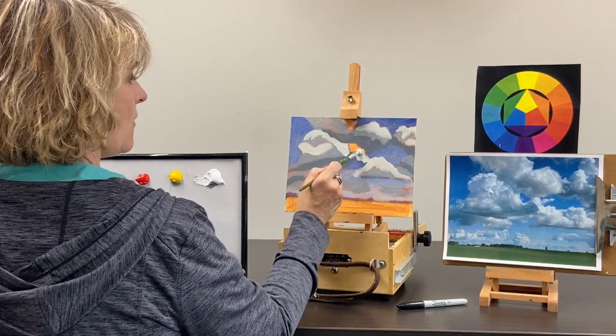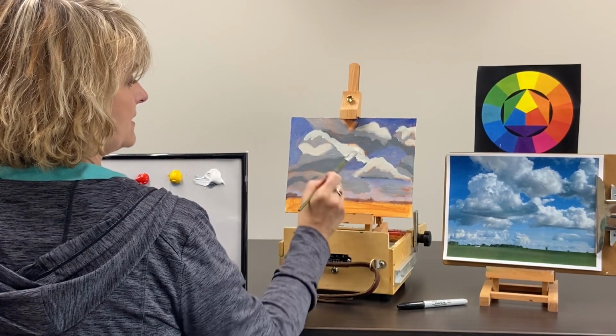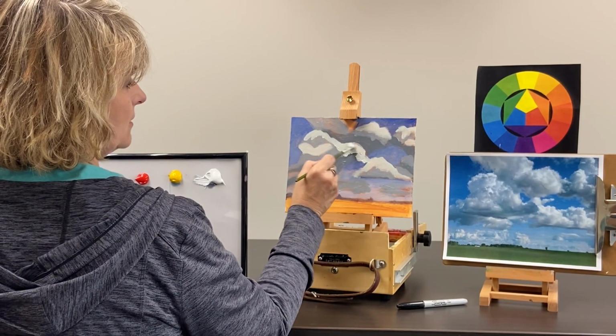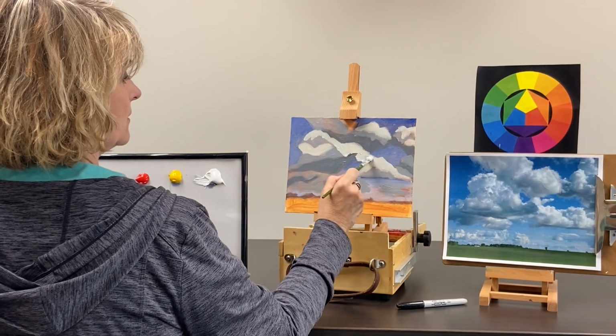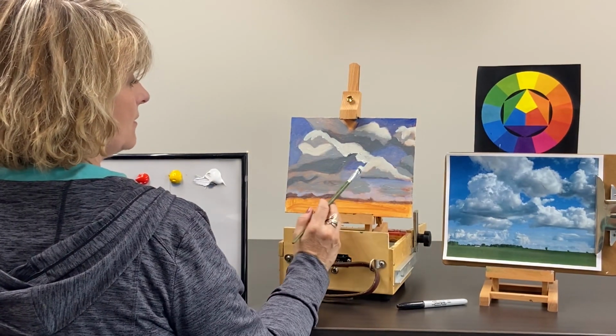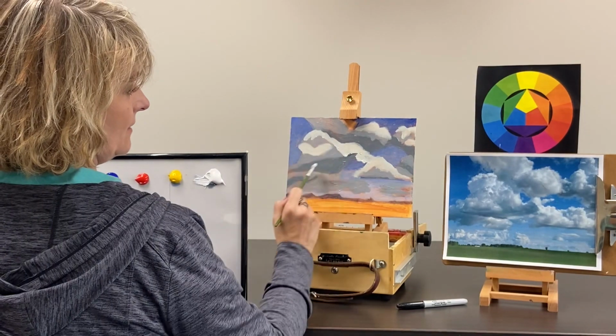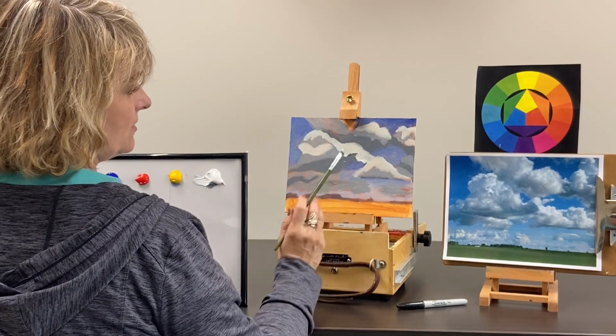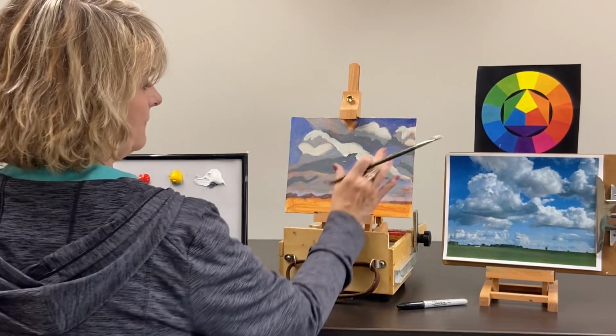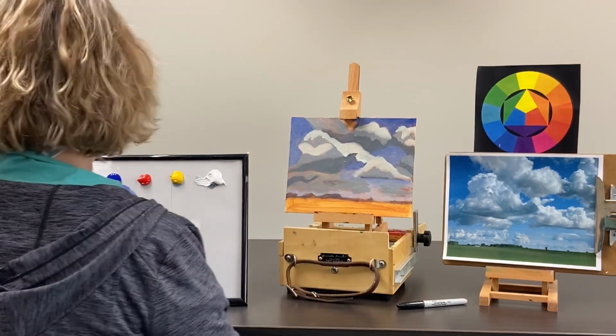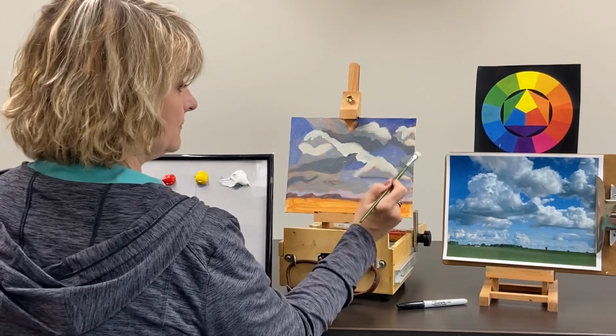Actually, I think that needs to be white. I want that to connect the two. Although that is kind of messing up my circular composition, and I'm not going to have that. So we'll come back and correct that in just a moment.